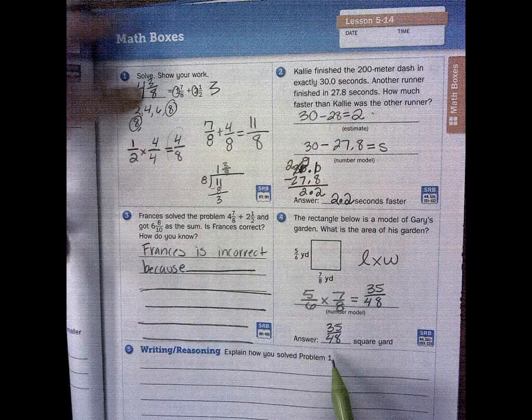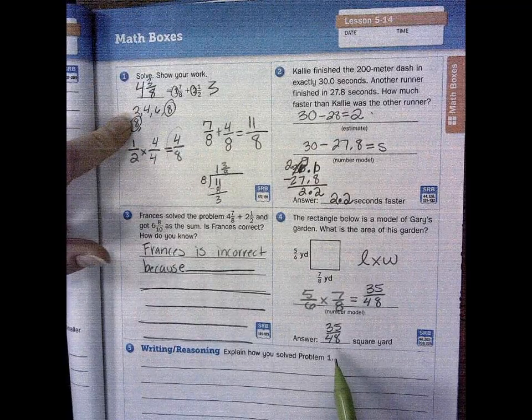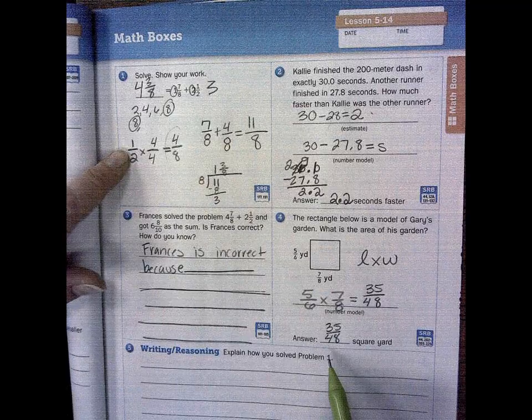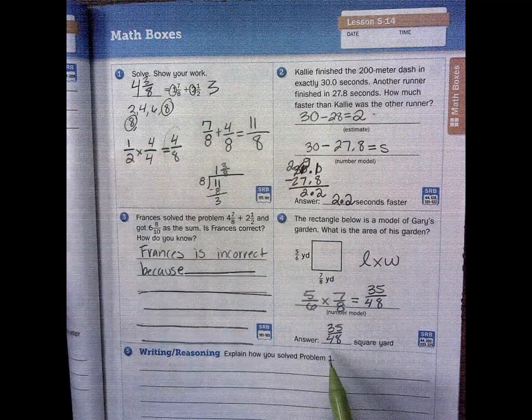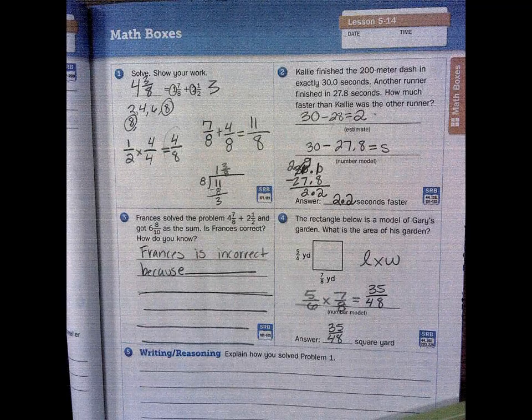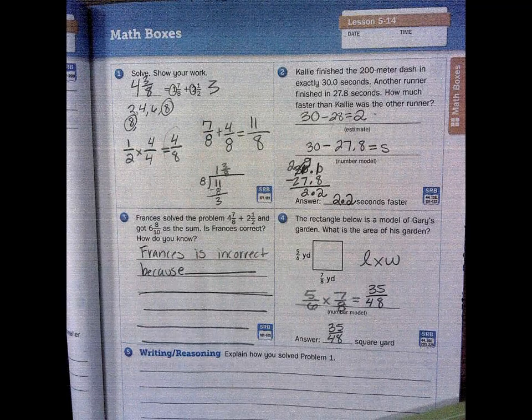This one, explain how you solved problem 1. So go back and think. First, we added the whole numbers. Then we found a common denominator. Then we found equivalent fractions. We added. Then we simplified. However, your steps might have been slightly different than mine, and that is great if they were.